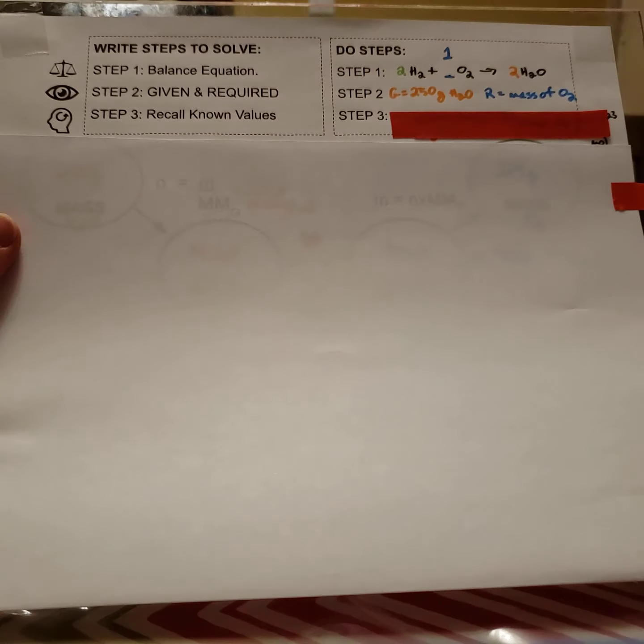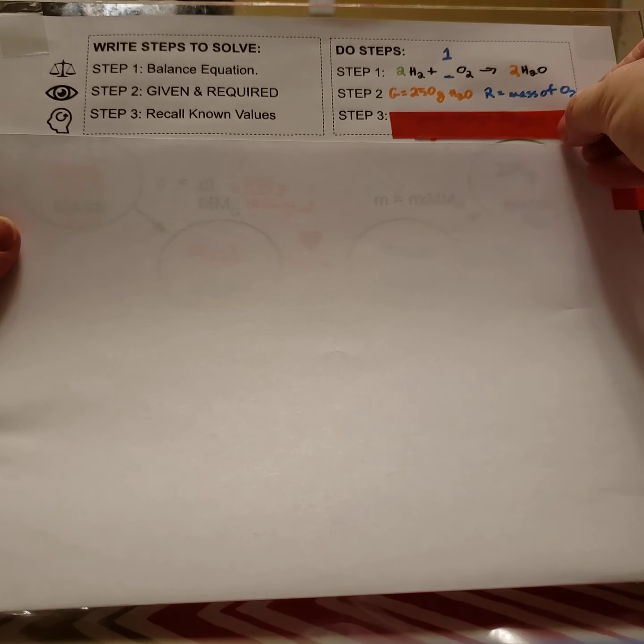Step 3, recall your known values. This is really important and one that students often forget. The reason that step has to be in there as a reminder is because they don't often give you things like the molar mass. You have to know you can get that information off the periodic table. They don't give you Avogadro's number. We're not going to need it in a mass-to-mass calculation, but you should get in the habit now of writing it in as part of step 3 before you attempt any solving of the equation.